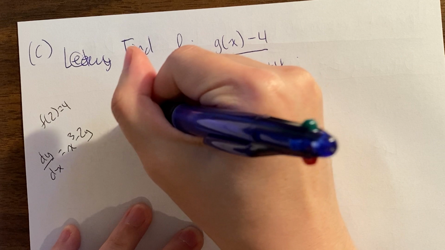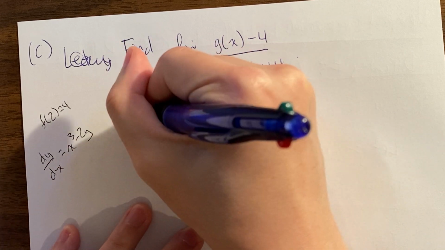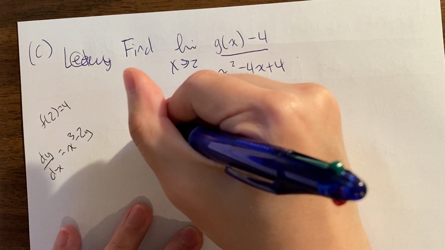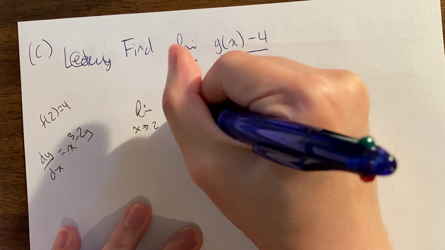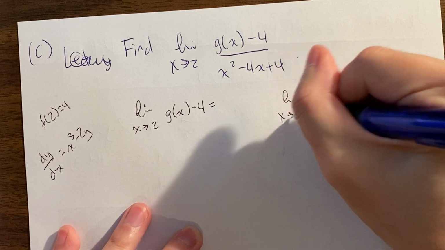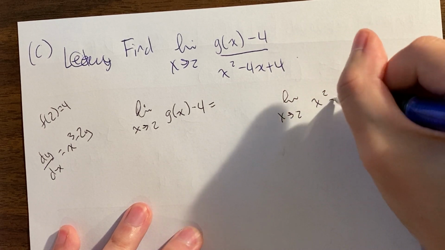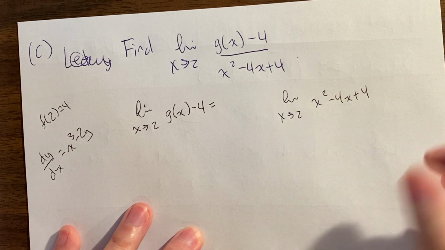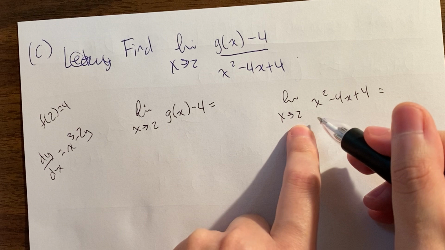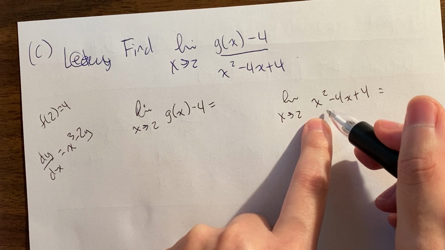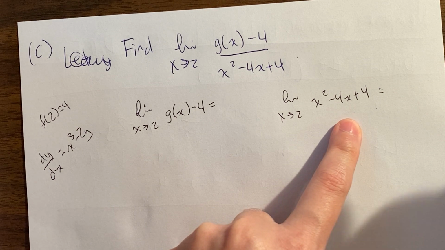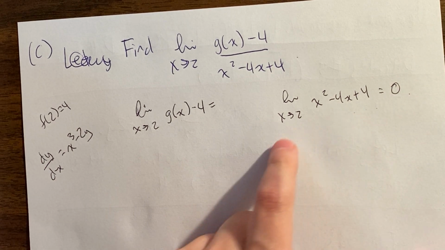So we have the limit as x goes to 2. Hopefully you can tell what my limit is. I write it very fast and messily. We need to verify that these two limits are equal to 0. Let's take this one right here because it looks easier. When you plug in 2 here, you'll get 4 minus 8 plus 4. That'll be 0. 4 plus 4 is 8, minus 8 is 0. And then let's take this one.